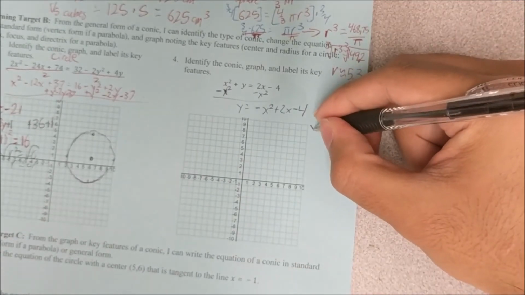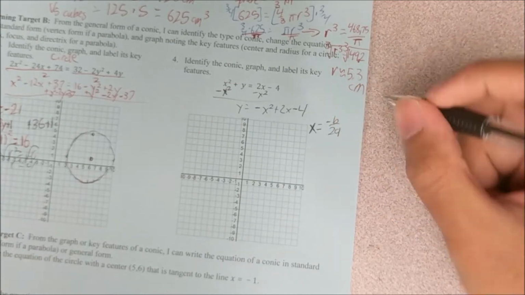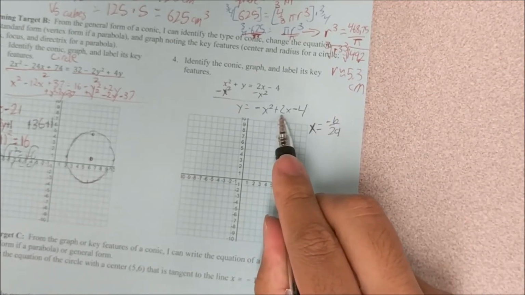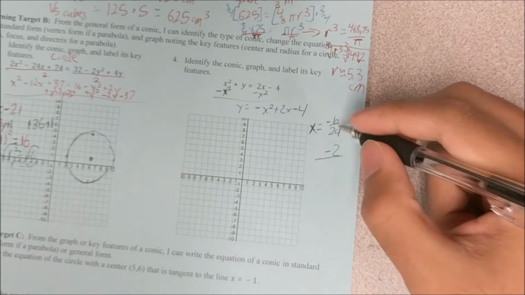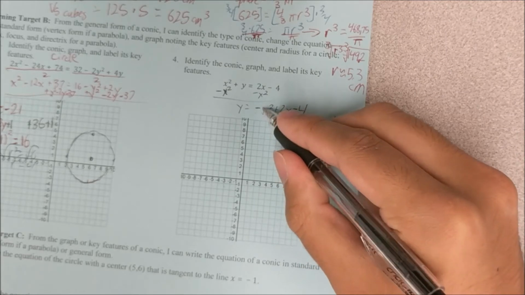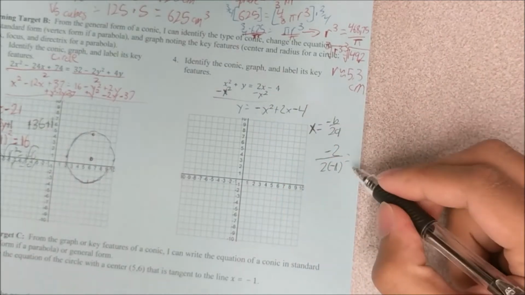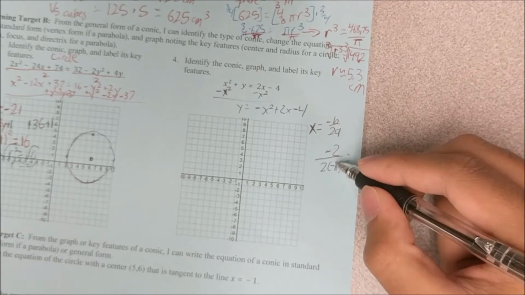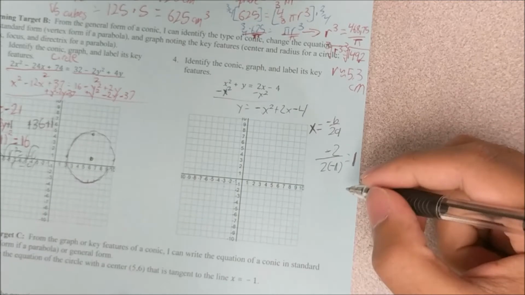I know the x coordinate of the vertex is always equal to negative b over 2a. So in this case, b, the coefficient of x, is 2. So negative b becomes negative 2. A is the coefficient of x squared. So here, a is negative 1. So simplifying, I get negative 2 over negative 2. So the x coordinate of the vertex is 1.